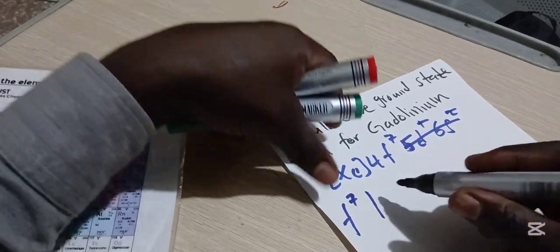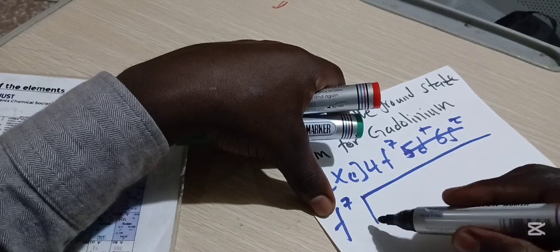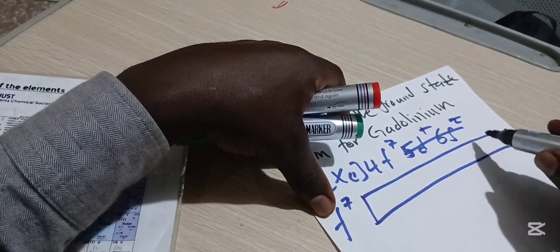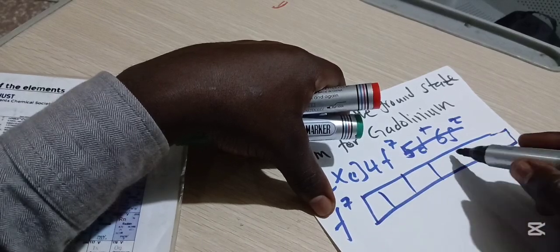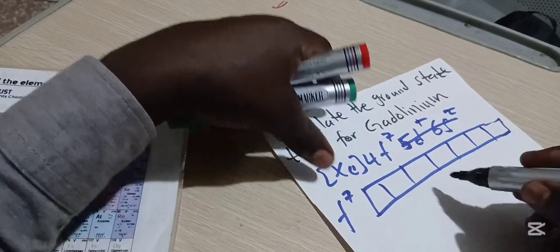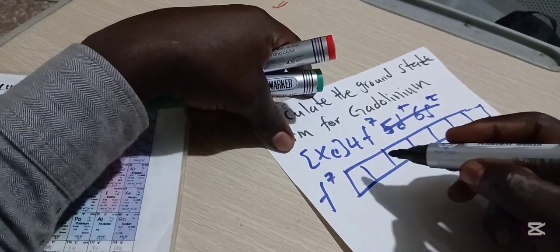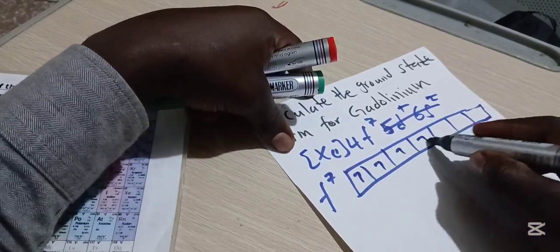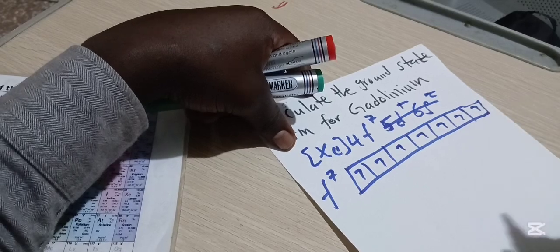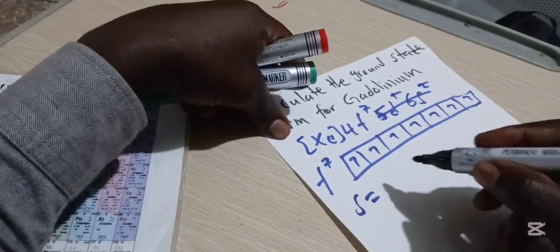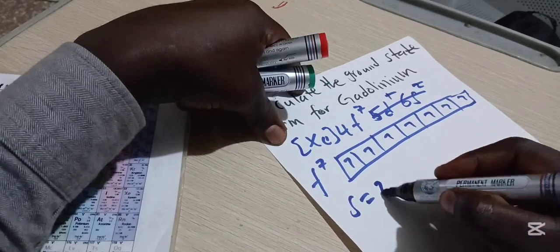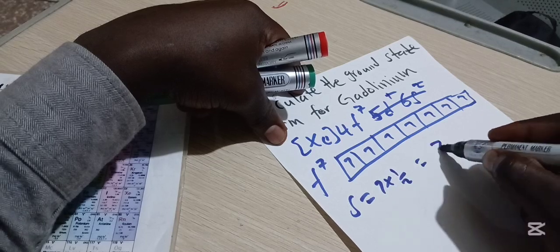So let's draw the f suborbital. 1, 2, 3, 4, 5, 6, 7. So we have 7 electrons in the f. So it is half full. Our S is going to be half times 7, 7 times half, giving us 7 on 2.